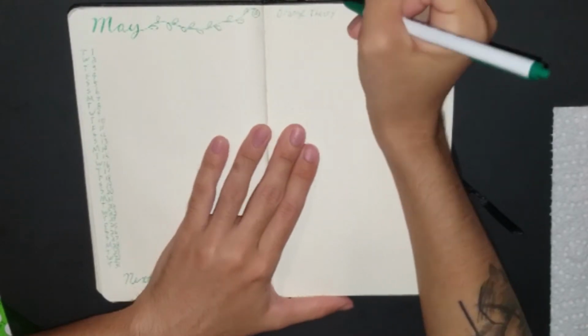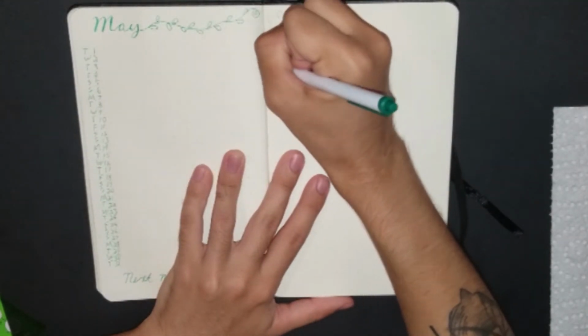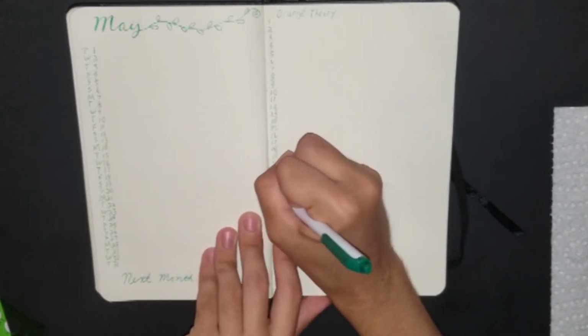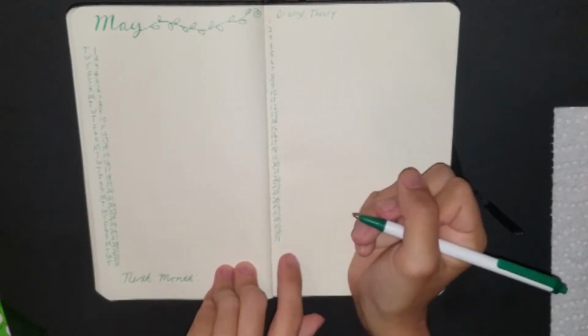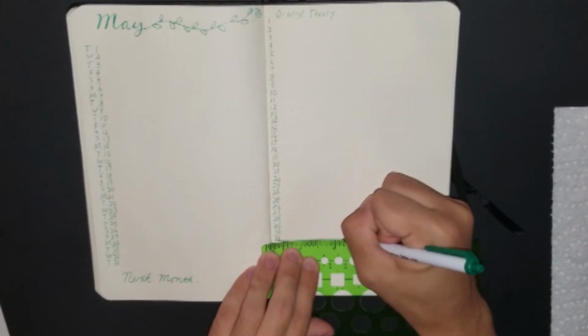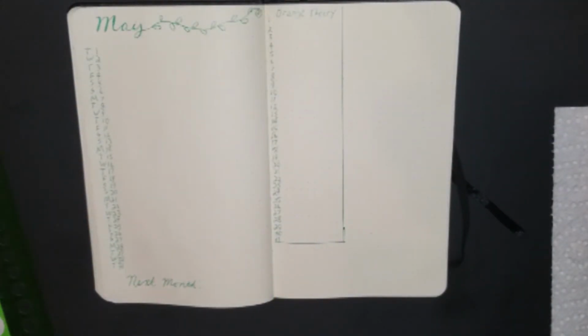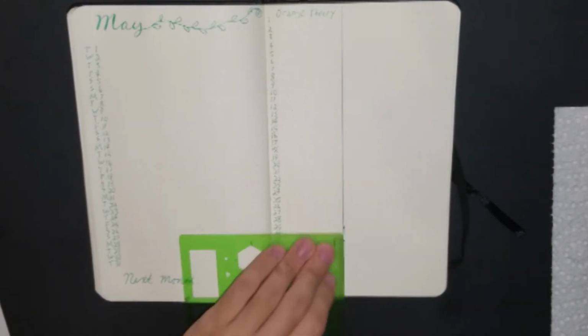This next page is going to be my trackers page. I did a very similar layout to last month's tracker page again, so I started writing in 1 through 31, going down and drawing a rectangle around it, leaving space for me to write in my calories burned and splat points from my Orange Theory fitness classes.